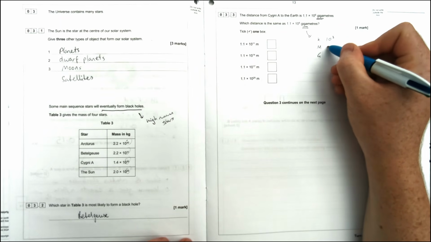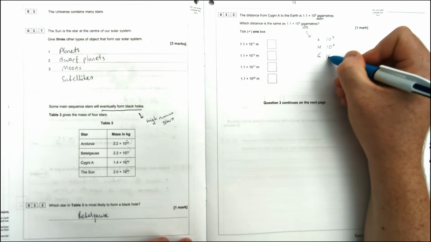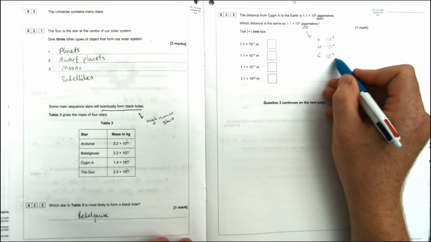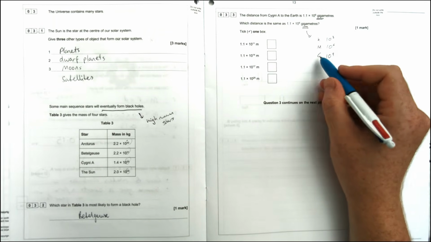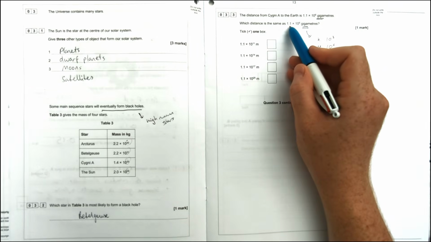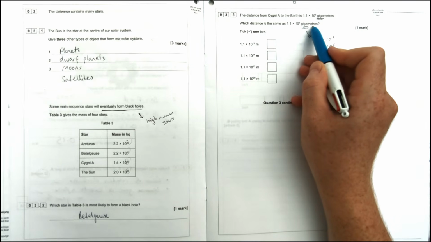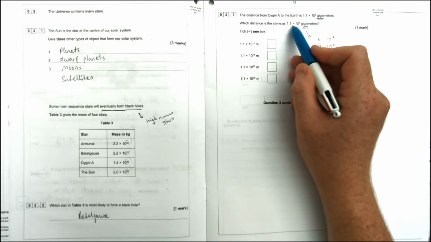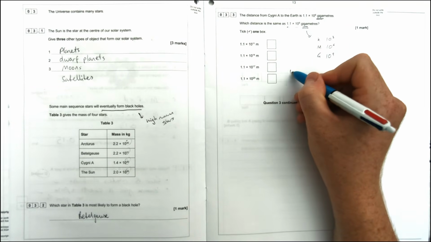We need to know what values they are because they're often used in physics exams. They're useful in real life. Giga is 10 to the power 9, or it's a billion meters. So 1.1 times 10 to the 8 gigameters. We just times together in a calculator. 1.1 times 10 to the 8.